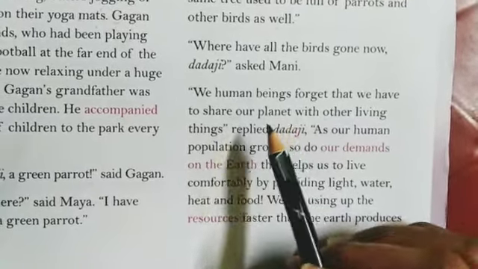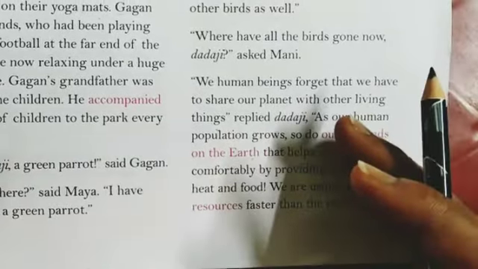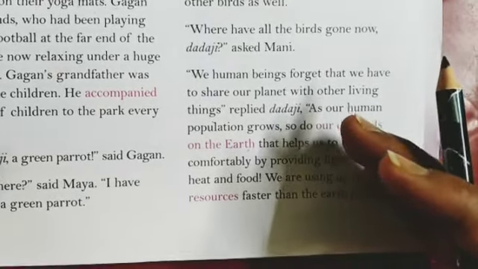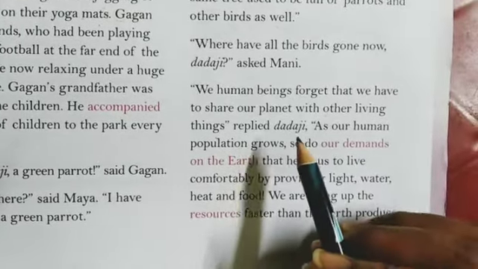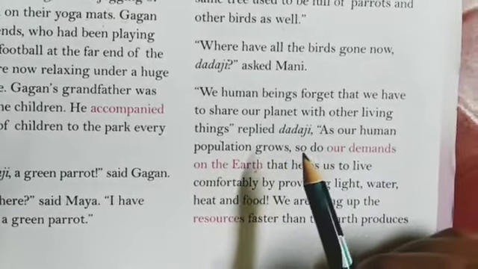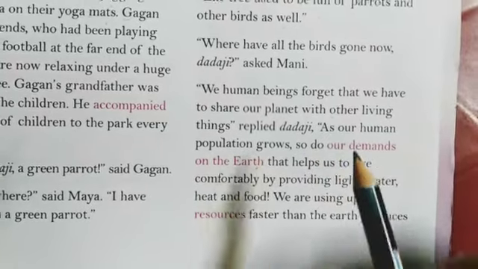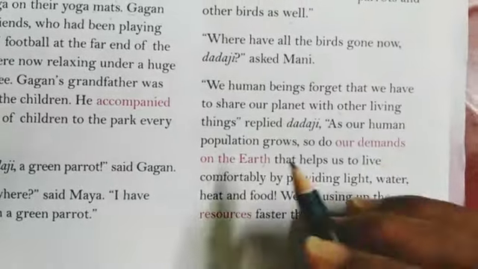Other living things means the plants, the animals, birds, insects even. And we sometimes forget that we share this planet Earth with each of the living beings.